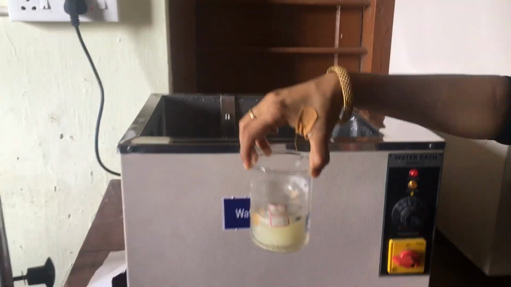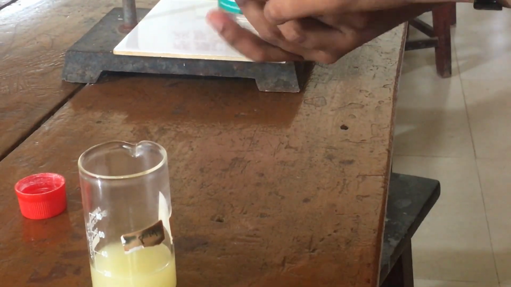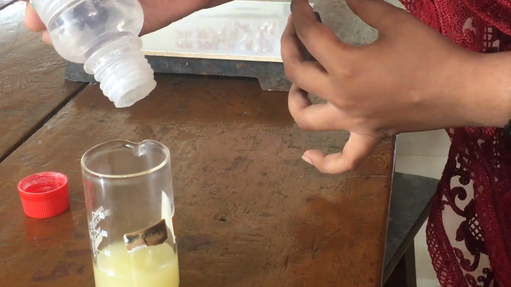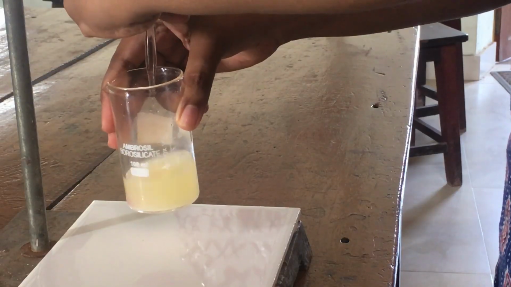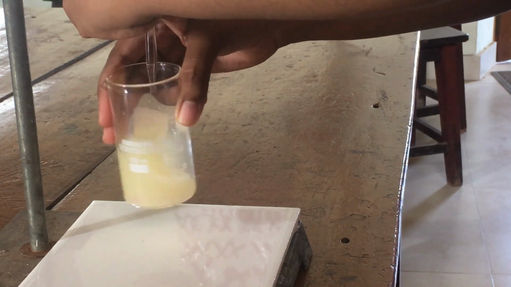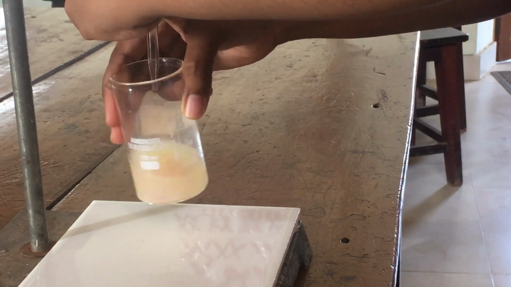Now it is completely melted. We can clearly see this. Then we are going to add phenolphthalein indicator, 2 or 3 drops, and next titrate it against 0.1 normal KOH, and we know the endpoint is the slight pink color.